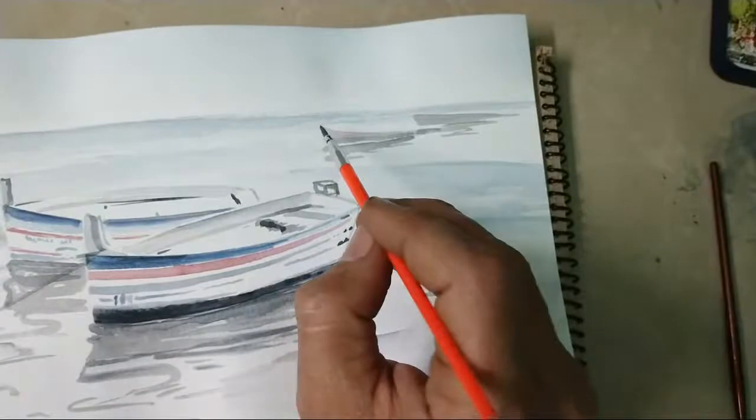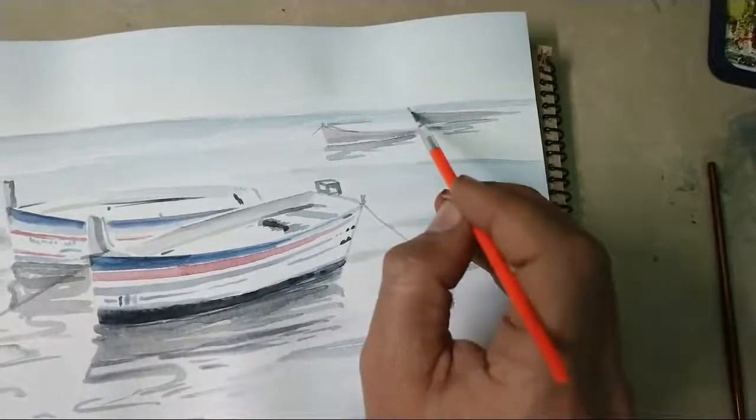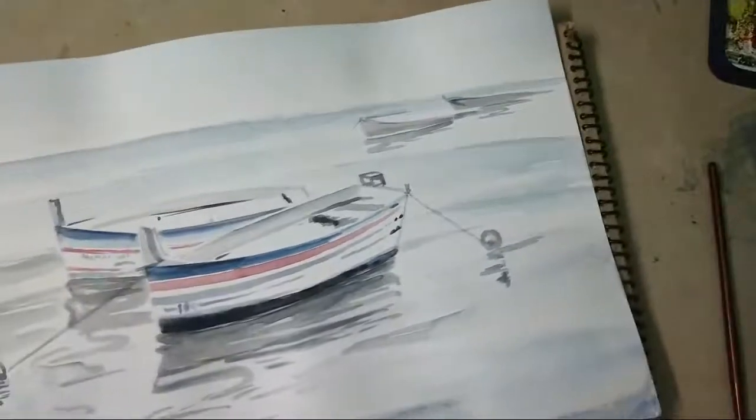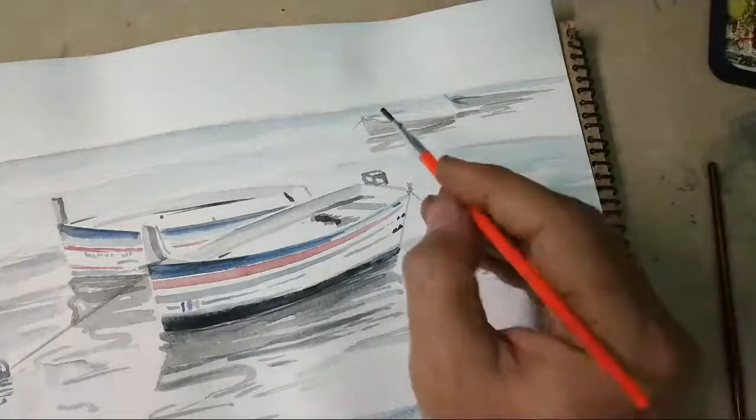Here just to add, we will not give too much detail in the far away object because it is far away, so it will not be dark and it will be light.